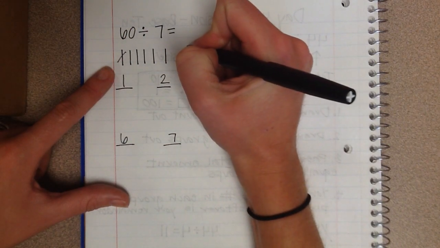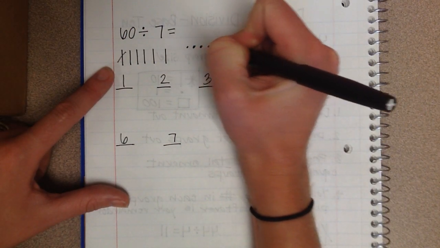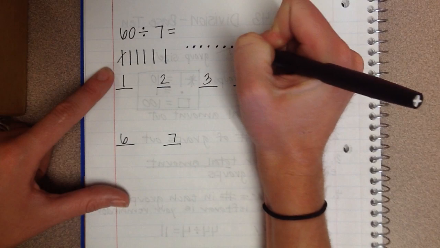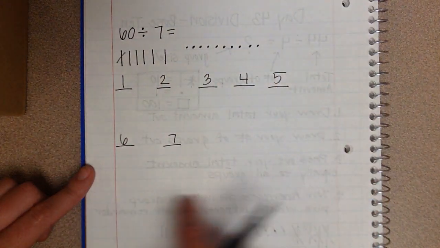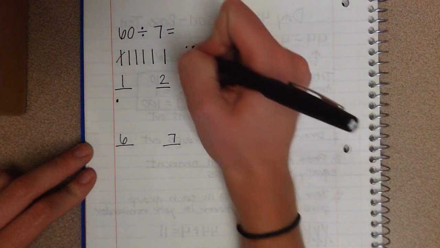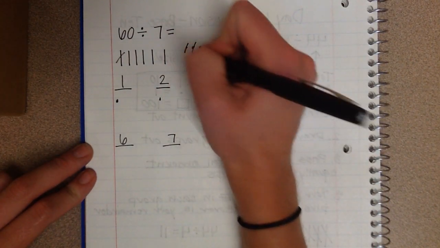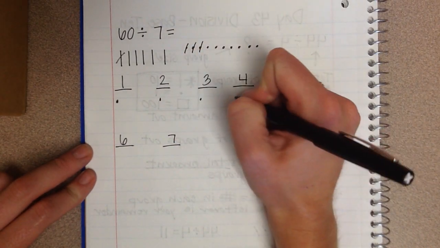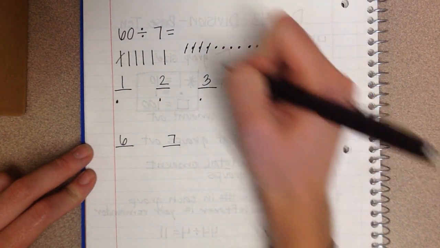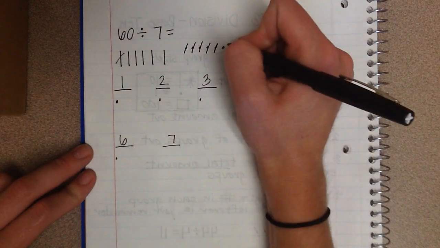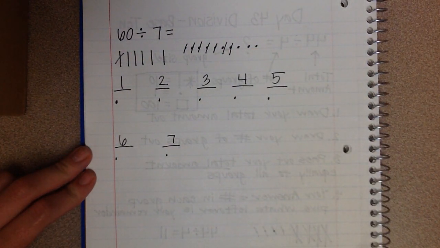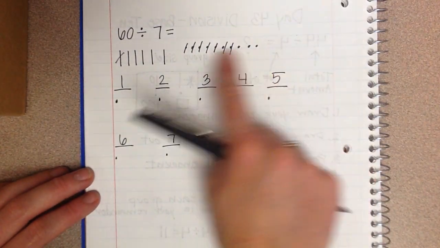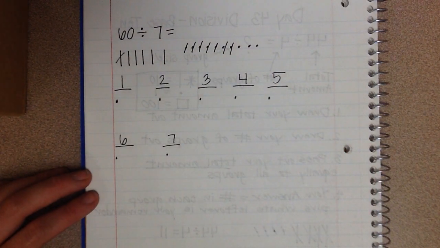1, 2, 3, 4, 5, 6, 7, 8, 9, 10. Okay, now do I have enough? I have 10 ones. Yes. So 1, pass it out. 2, pass it out. Okay, so now I have 3 ones and I have 5 tens left.